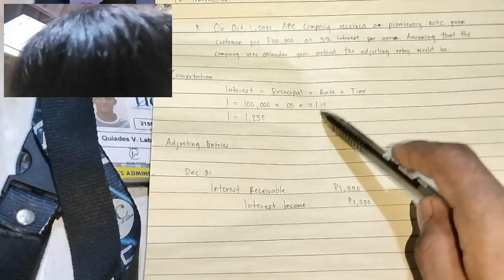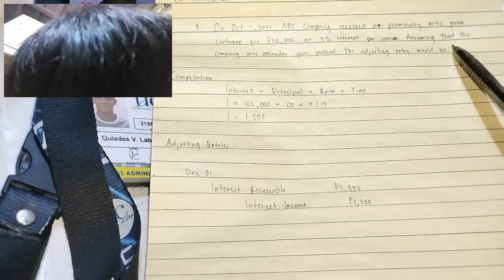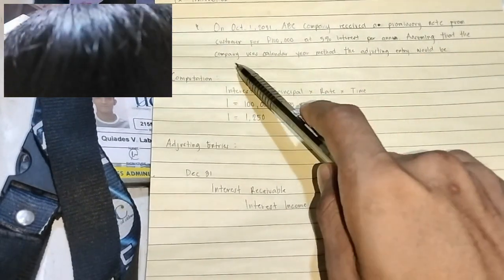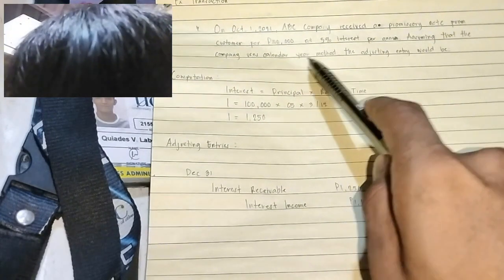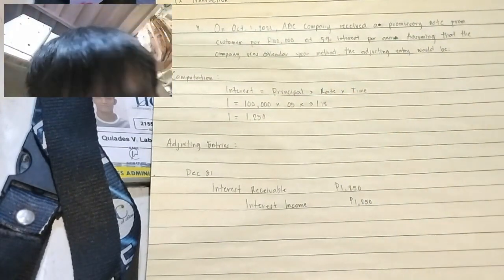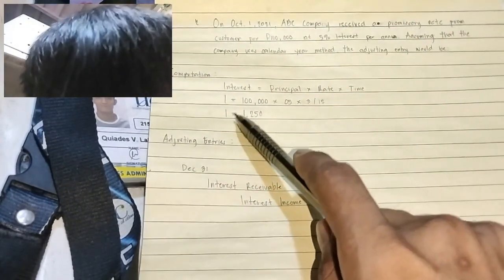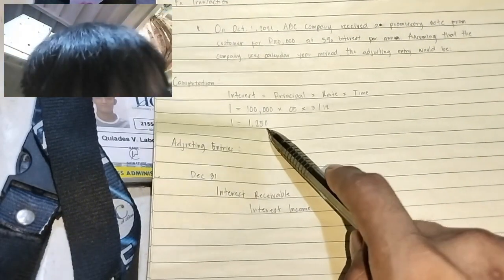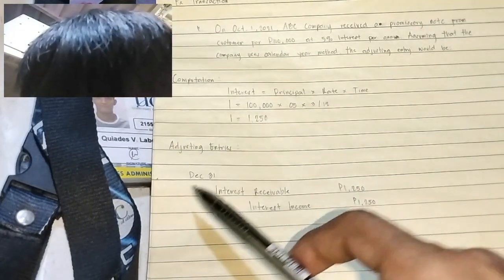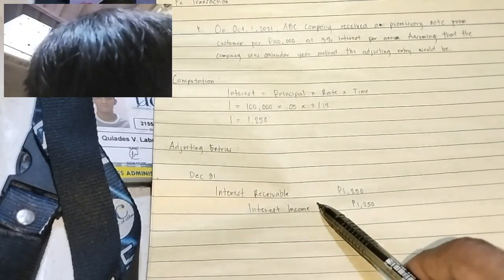Then divide by 12 months because the company uses a calendar year, which is 12 months. The answer is 1,250.